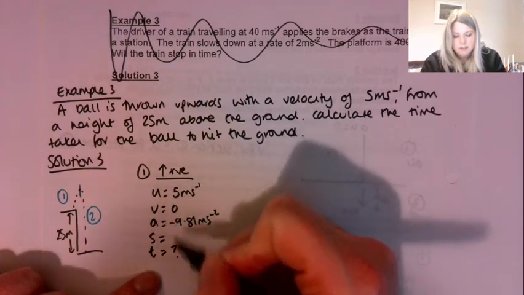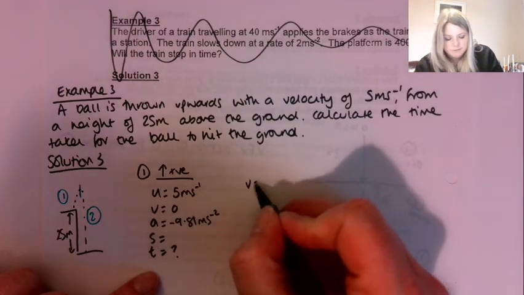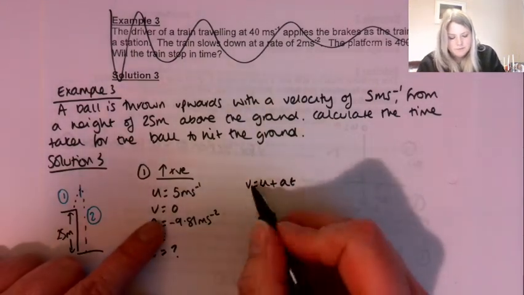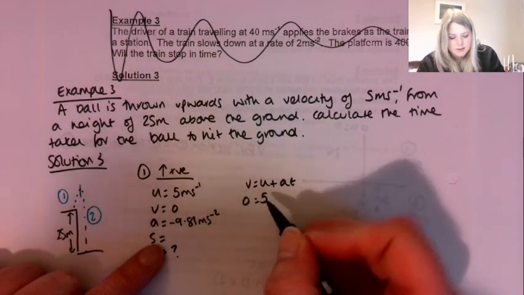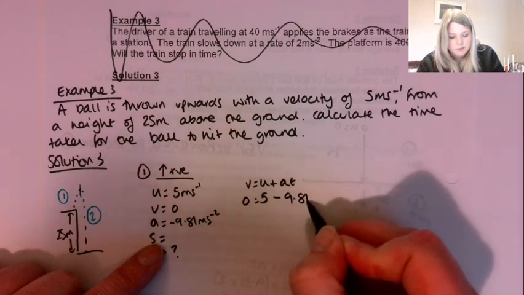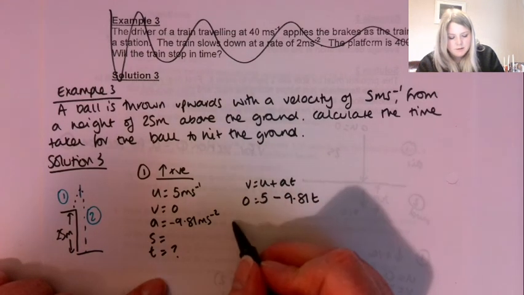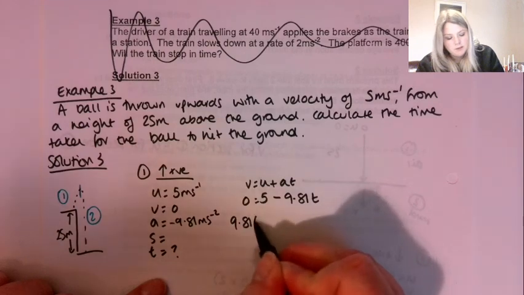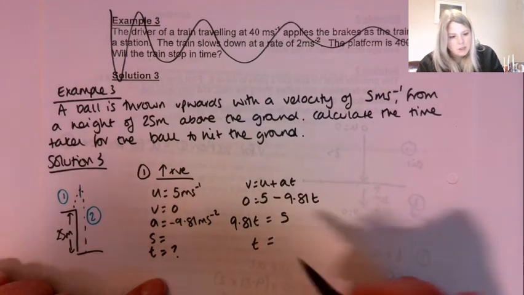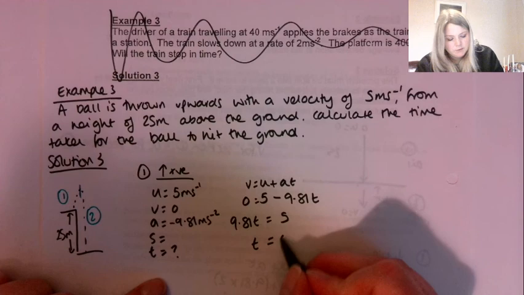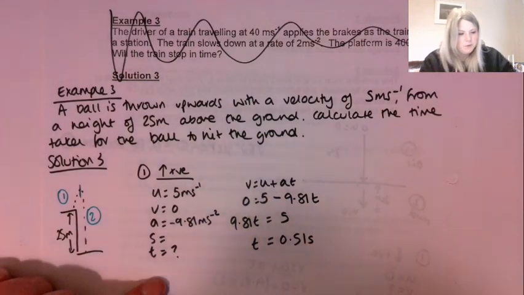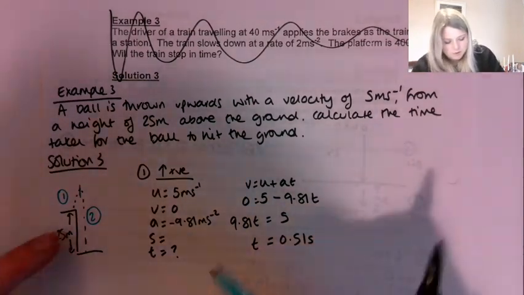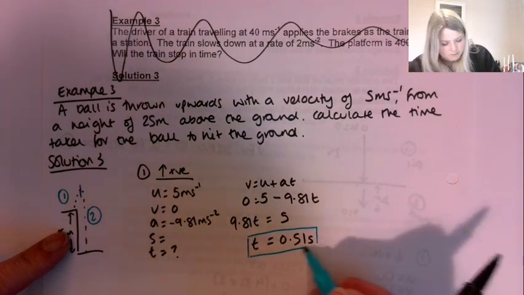So U, V, A and T: V equals U plus AT. V is 0, U is 5, minus 9.81 T. Bring this over that side, 9.81 T is 5, that gets 0.51 seconds. This we're going to end up using, so I'll draw a wee box around it.